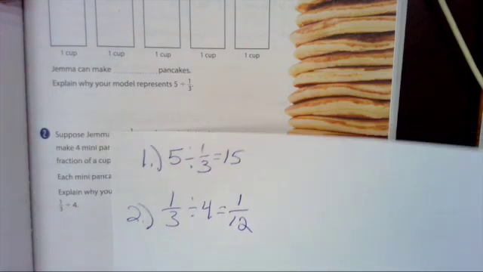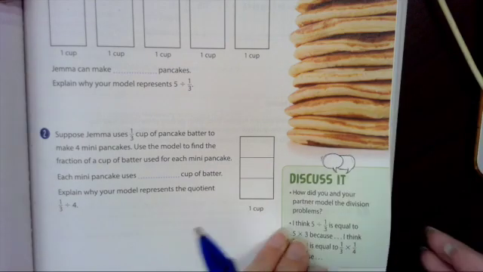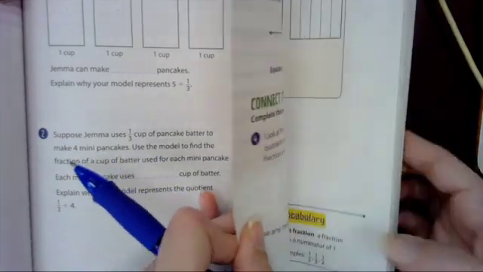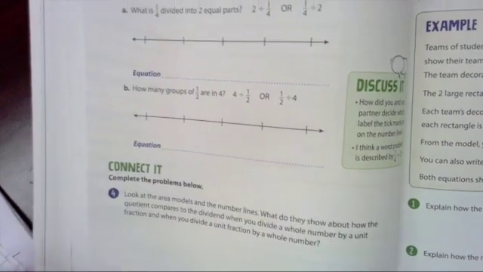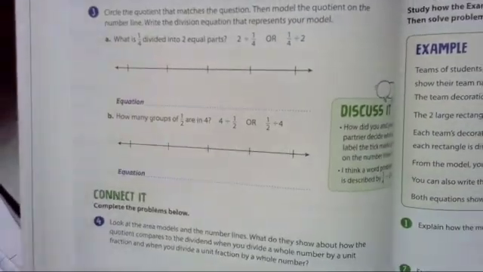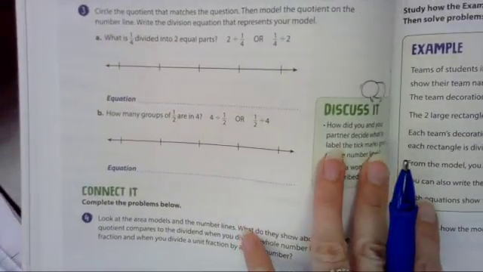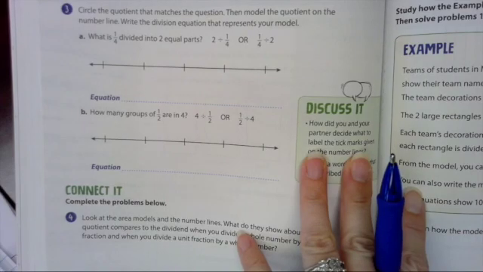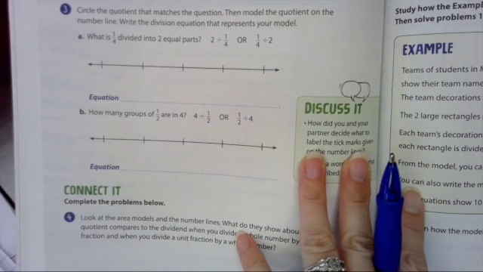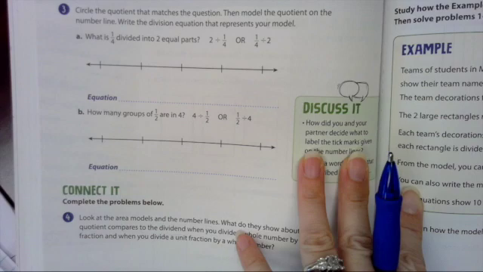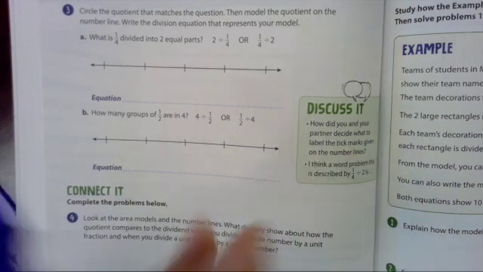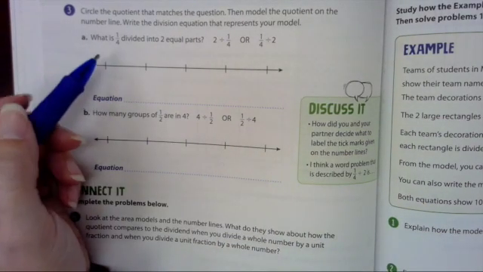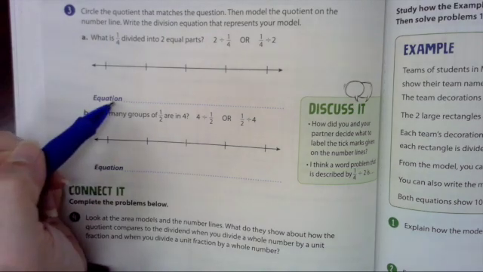On the next page, 464, I am not worried with the number lines, but I am worried about the equations with the answer.